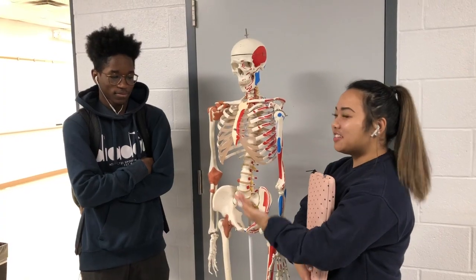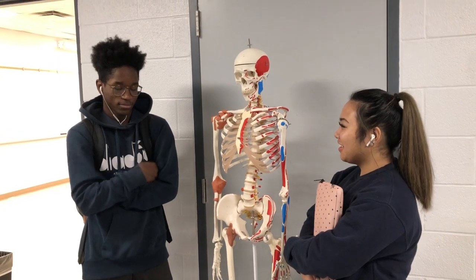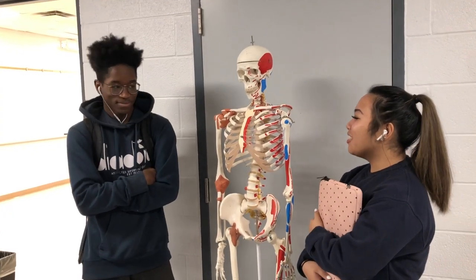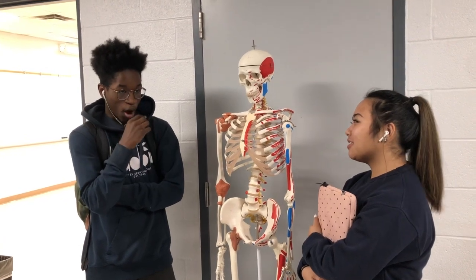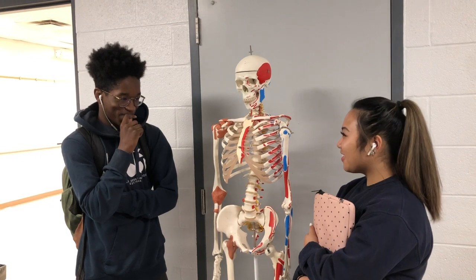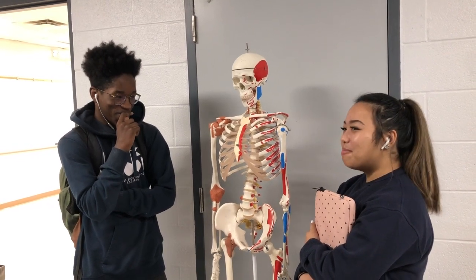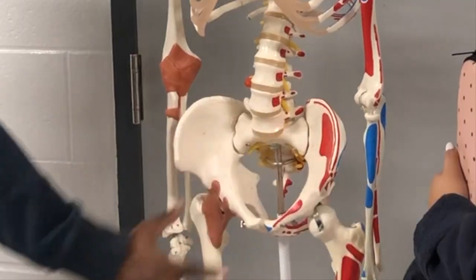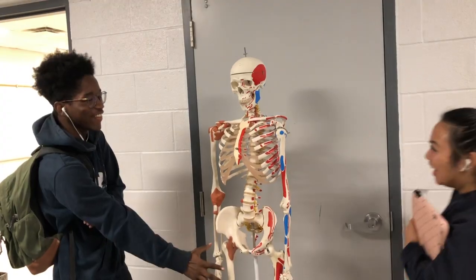We are here with Steven. Okay, point to where the ball and socket joint is. The ball and socket? Ball and socket. Oh, I know where it is.